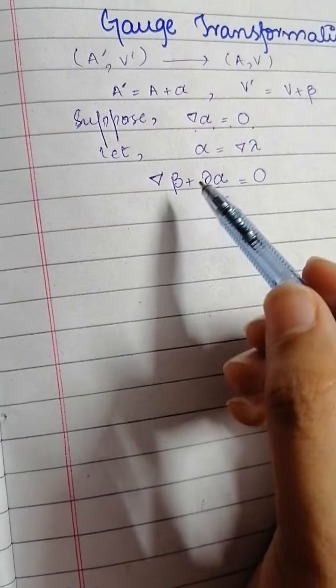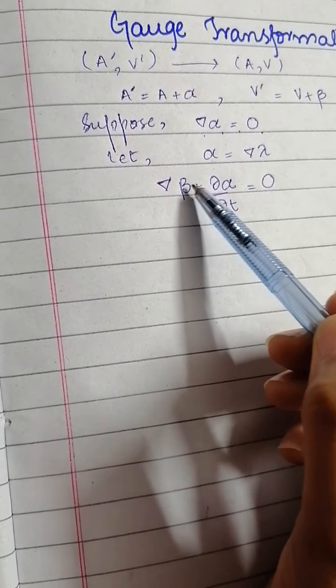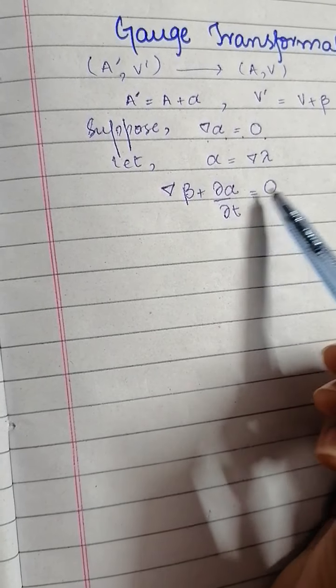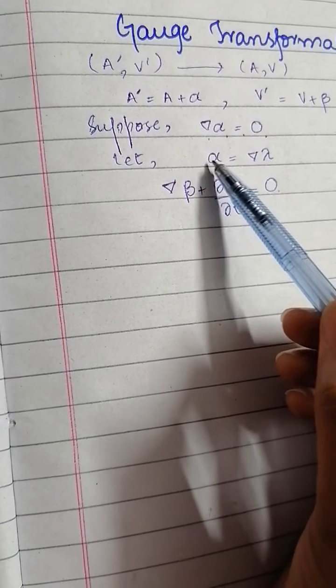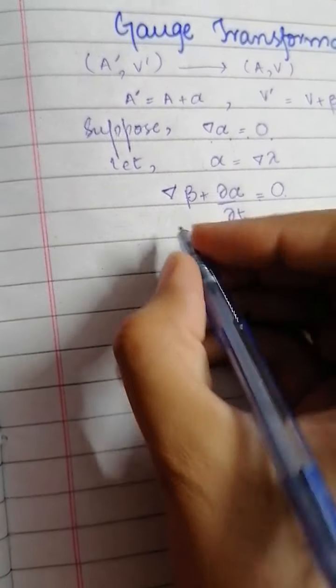Okay, we have to come back to our point that in this equation, delta beta plus partial alpha over partial t is equal to 0. We can put the value of alpha from this equation. Alpha is equal to delta lambda.